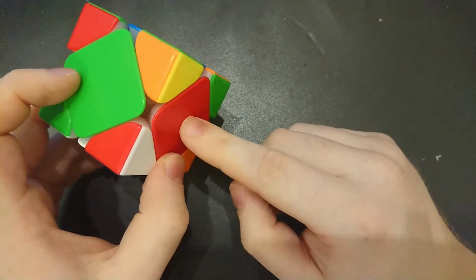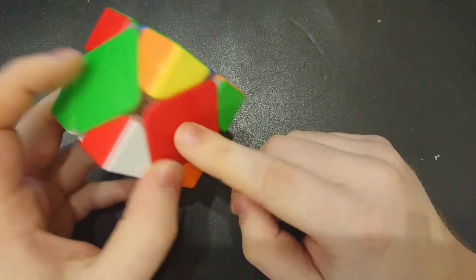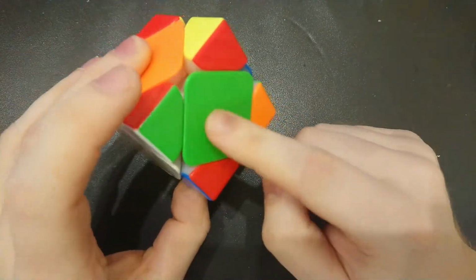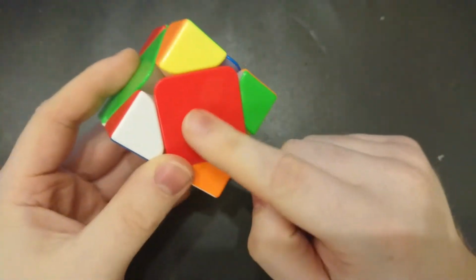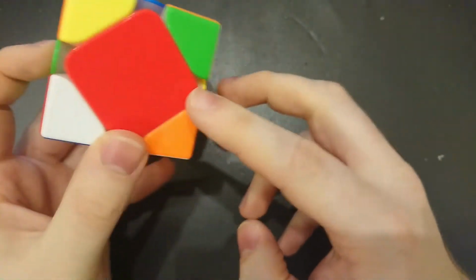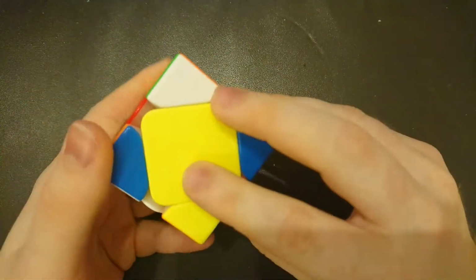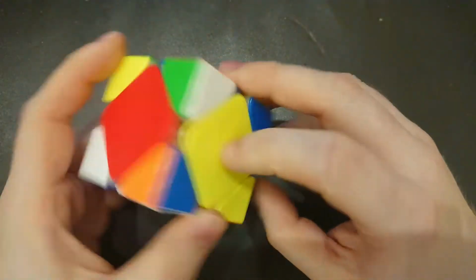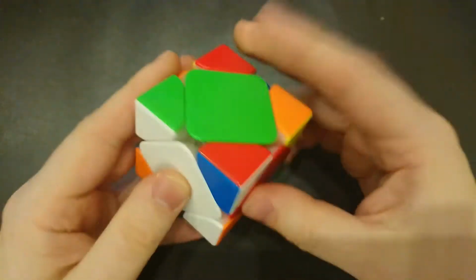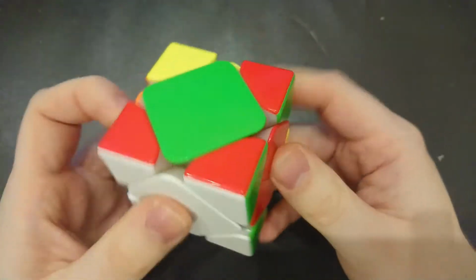So that means we either have a Z-perm conjugate over a W-perm, and then this corner will move to here. So we see we have a 2 swap here, and this one is opposite to this, so we will have a Z-perm. So when we apply that to the corners, we would see that we have this case, so with the swap in the front.